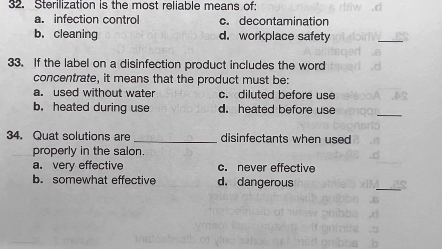Number 33. If the label on a disinfection product includes the word concentrate, it means that the product must be A. Used without water, B. Heated during use, C. Diluted before use, D. Heated before use. And the correct answer is C. Diluted before use.